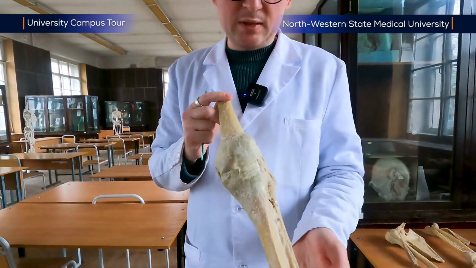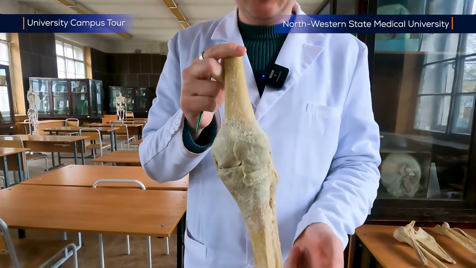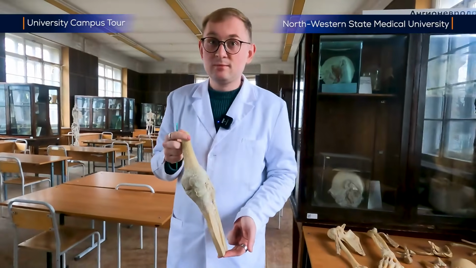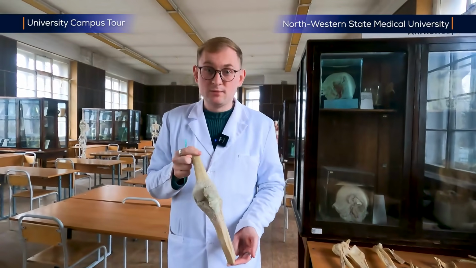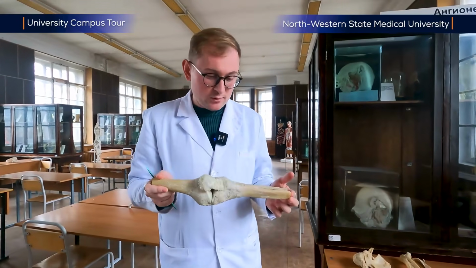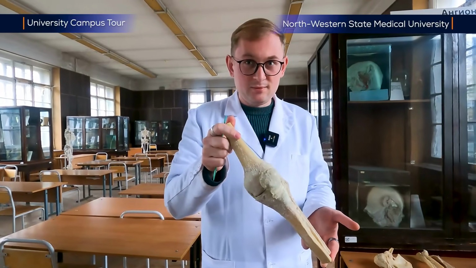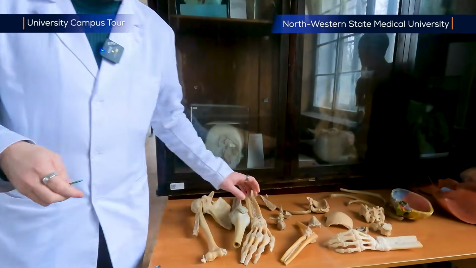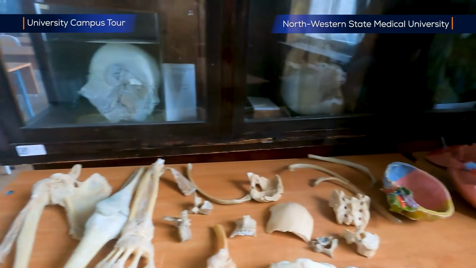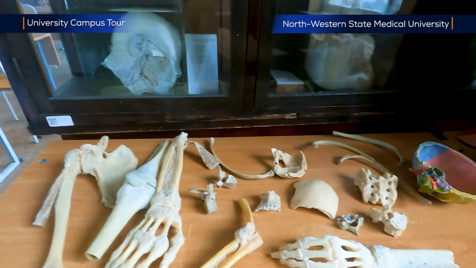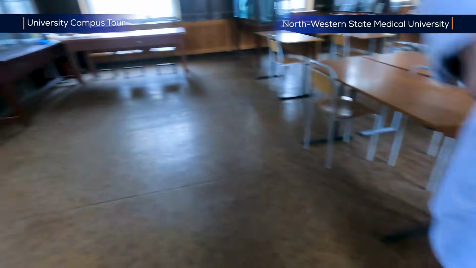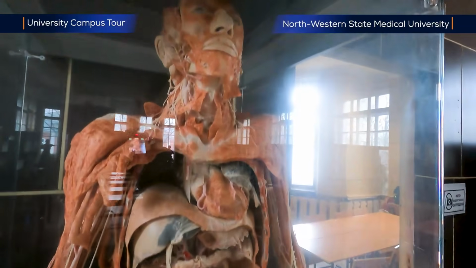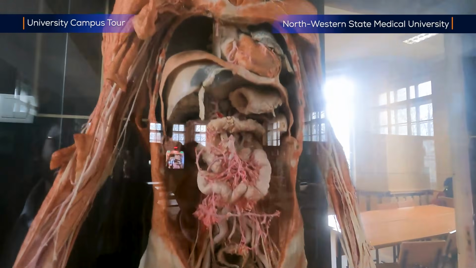Now this one is a specimen of the knee joint made by the method of plastination in our laboratory. This is prepared here in this university? Of course. And our students can also make this type of specimen after our classes. All of these, and this body, of course, and these specimens are made here.